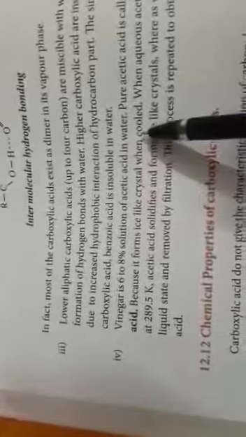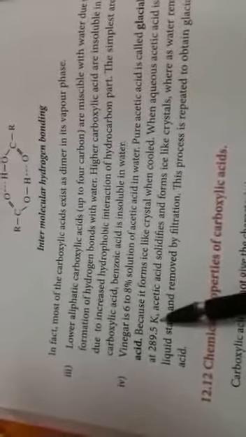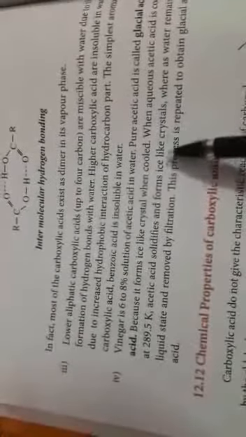Because it forms ice-like crystals when cooled. When aqueous acetic acid is cooled at 289 kelvins, acetic acid is stored in solidified form as ice-like crystals. The water remains in the liquid state and is removed by filtration. The process is called glacial acetic acid.